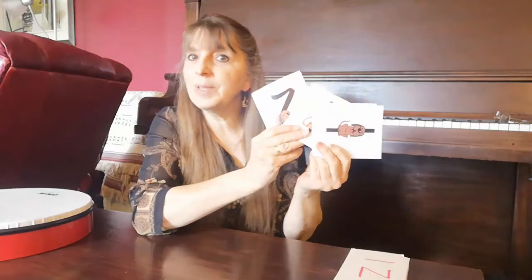So there's a few rhythmic things that you can do coming out of It's Raining Cats and Dogs. I hope you have great fun singing the song, and I hope you have fun doing some rhythm work, and I hope you enjoy using my fancy dancy rhythm element cards.